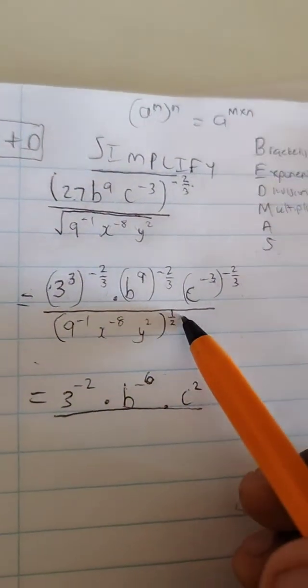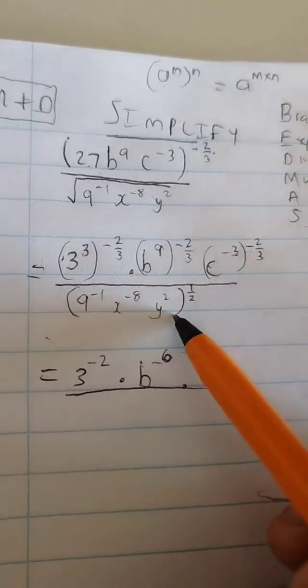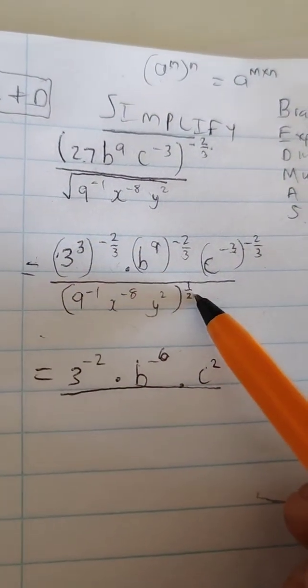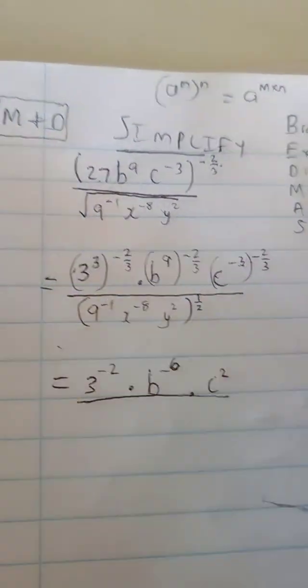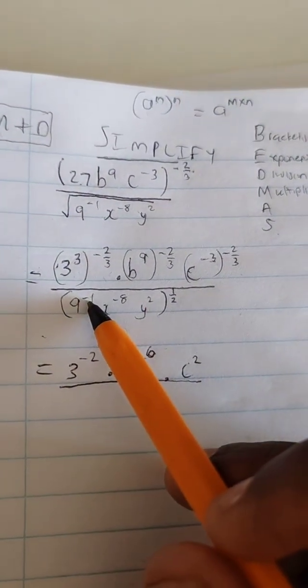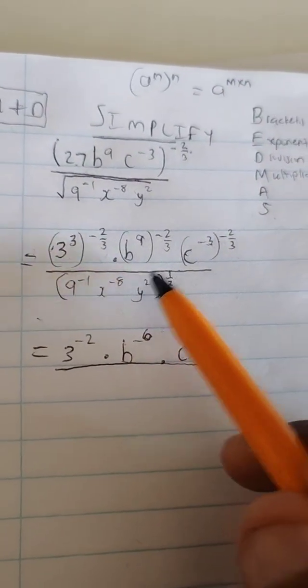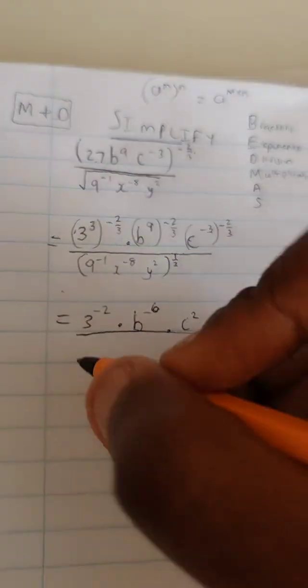Now remember, the same distribution is going to happen. The relationship between 9, x and y is one of multiplication. So what do we do to the exponent? We distribute it using half: we multiply by -1 half, we multiply by -8 half, we multiply by 2 half. So we do the same thing there in the numerator.